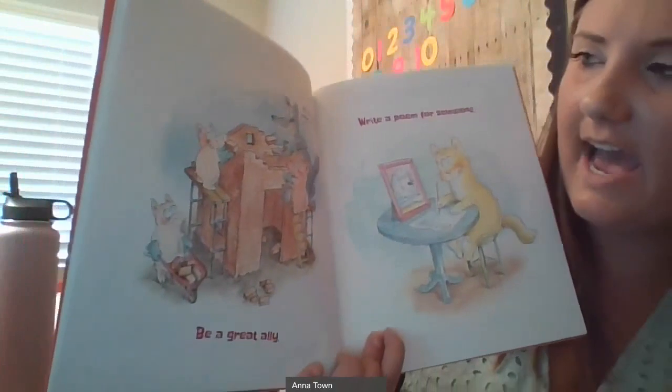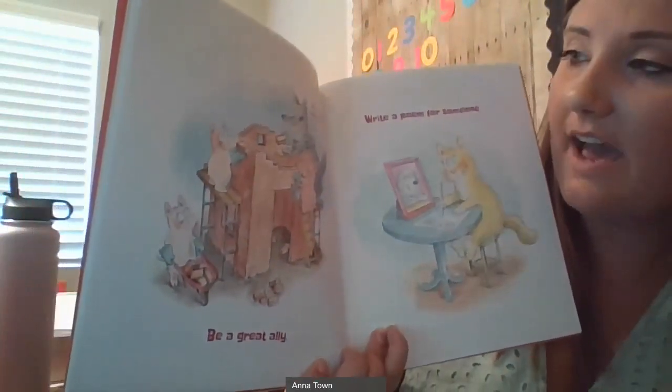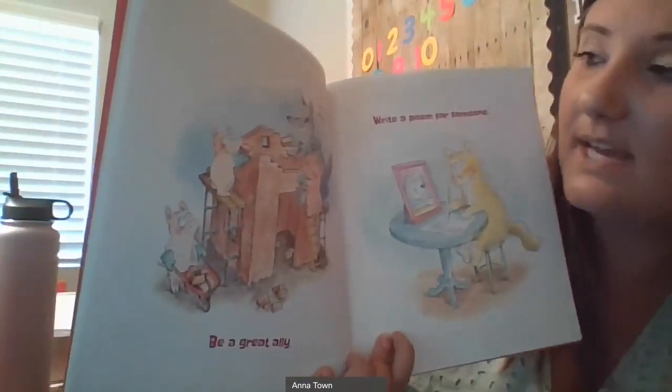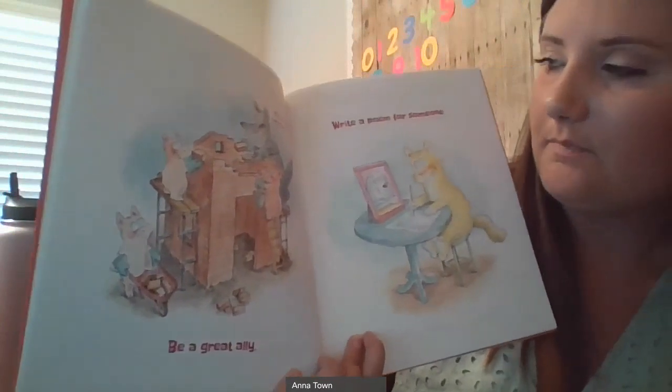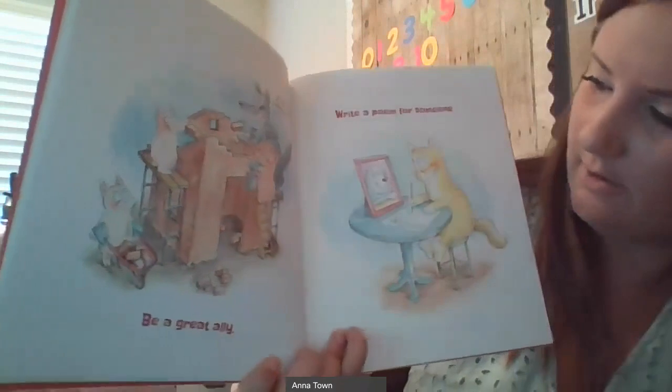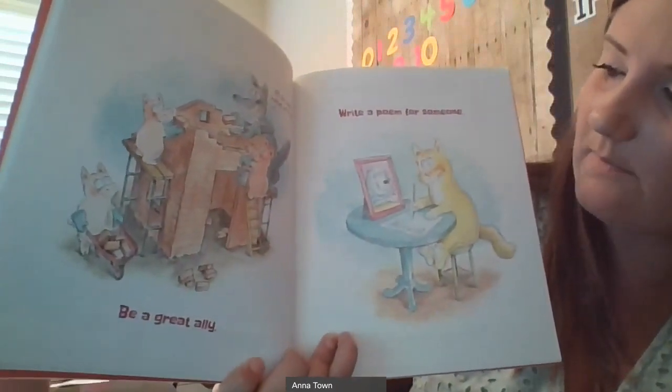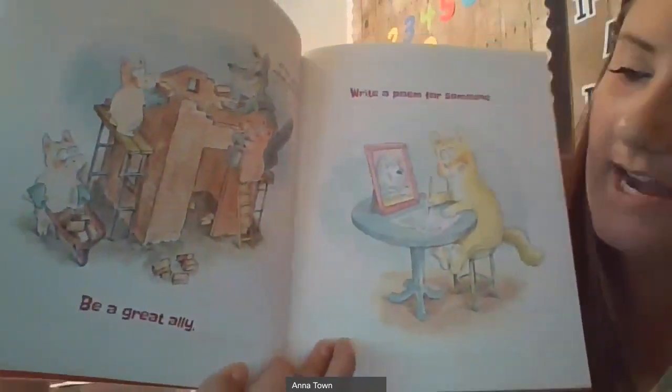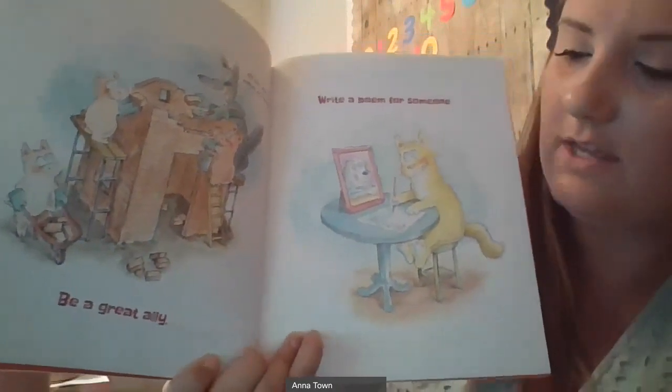Be a great ally. So we have the wolf helping the three pigs build a home. And he says, "All this work is making me hungry." Write a poem for someone. So we have the cat writing an ode, that's a poem, to the dog.